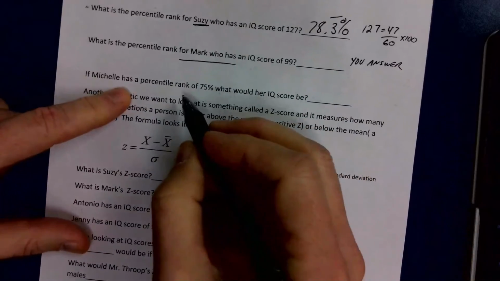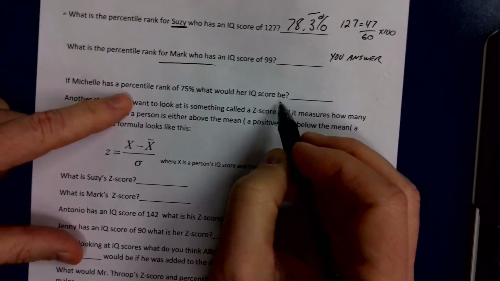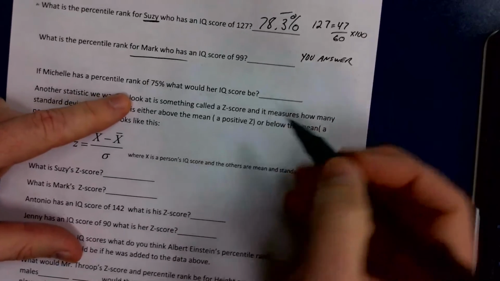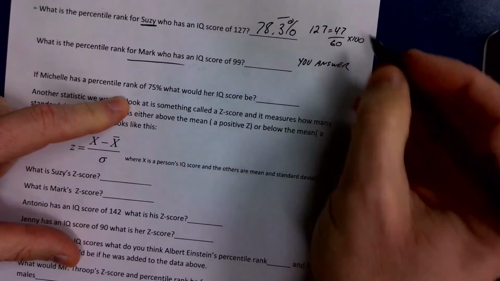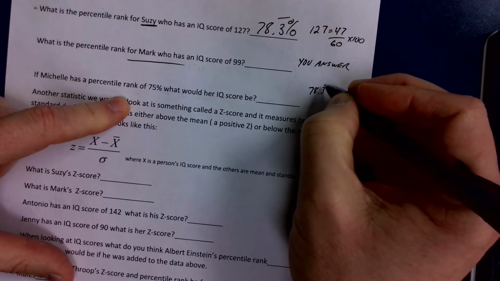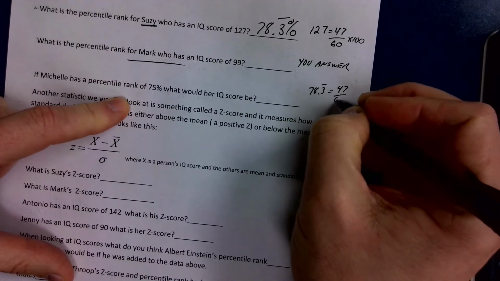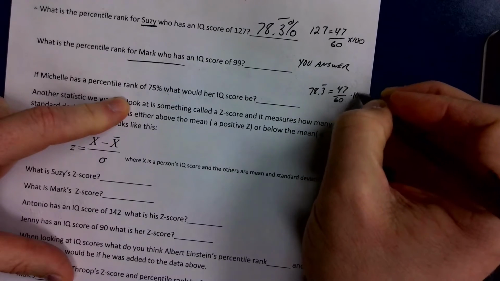And this one says if Michelle has a percentile rank of 75, what would her IQ score be? So if you look at this equation right now, if we did this last one, 78.3 repeating percent is equal to 47 over 60 times 100.